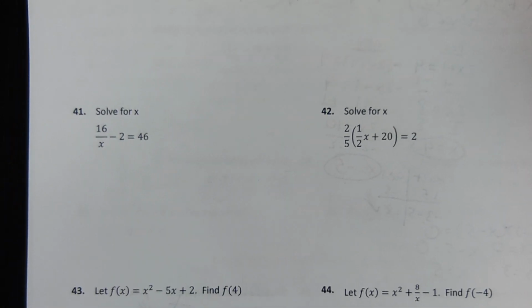Look at all the stuff on the back. Okay.